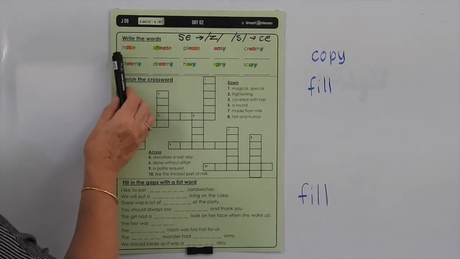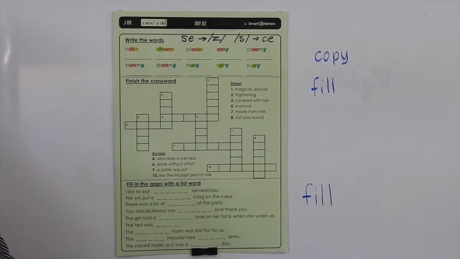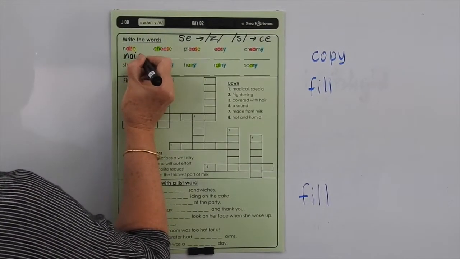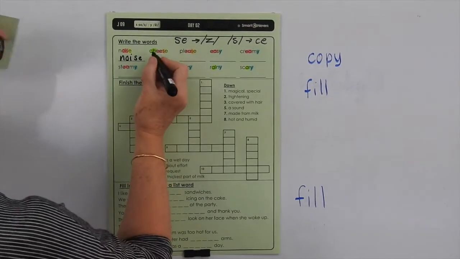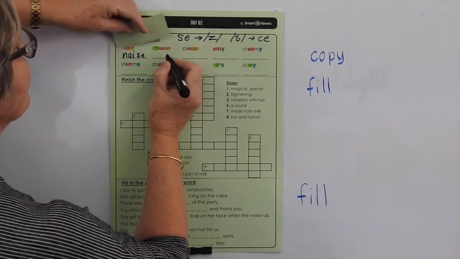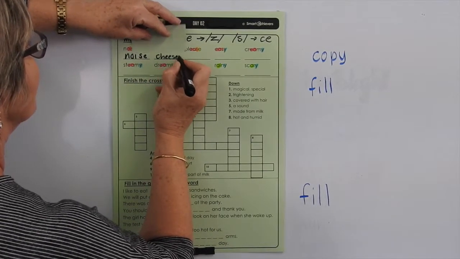So we've got noise, noise, N-O-I-S-E. And cheese, cheese, C-H-E-E-S-E. Cover it, write it and check it.